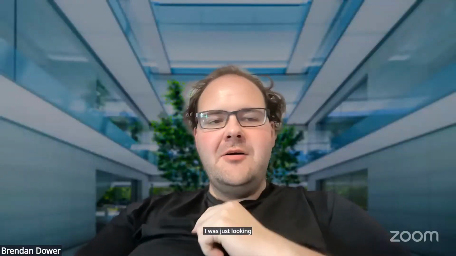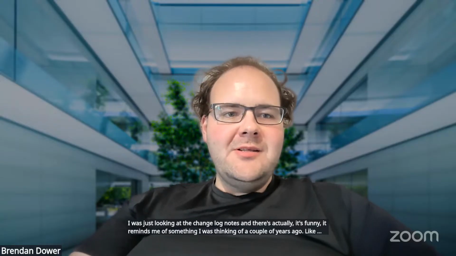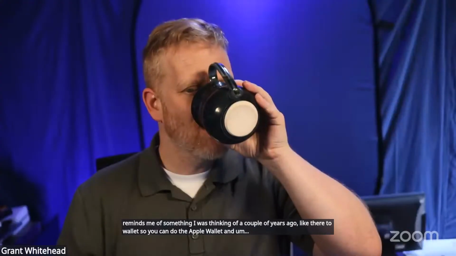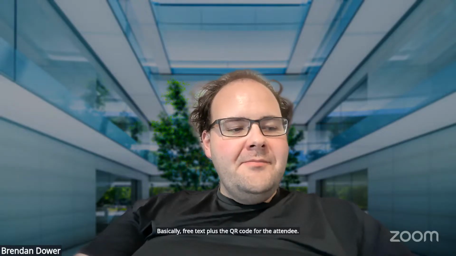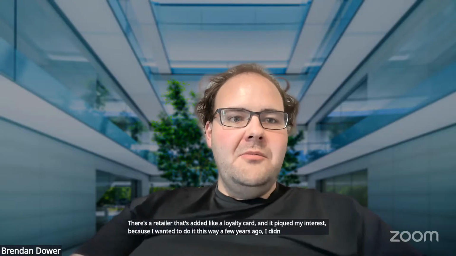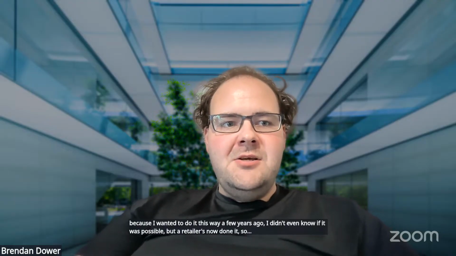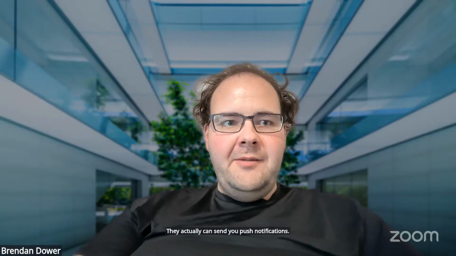I was just looking at the changelog notes, and it's funny. It reminds me of something I was thinking of a couple of years ago. There's the add to wallet, so you can do the Apple Wallet and Google Pay passes, but it's very basic how it was implemented. It's basically all free text plus the QR code for the attendee. There's a retailer that's added a loyalty card, and it piqued my interest because I wanted to do it this way a few years ago. I didn't even know if it was possible, but a retailer's now done it. So in addition to having their card with your QR code on it, they can send you push notifications through the Apple Wallet app with the icon.